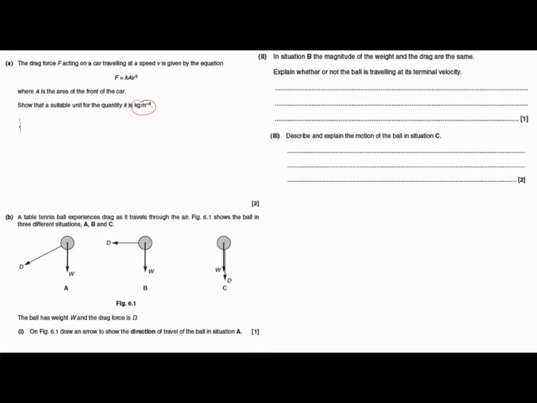So we need to show a unit for force. So we probably want to work in base units here. So I always think force is mass times acceleration, which is kilogram meter per second squared. We need to work out our units for area, which is obviously meters squared, and our units for velocity squared, which is meters per second all squared, which is meters squared seconds to the minus 2.